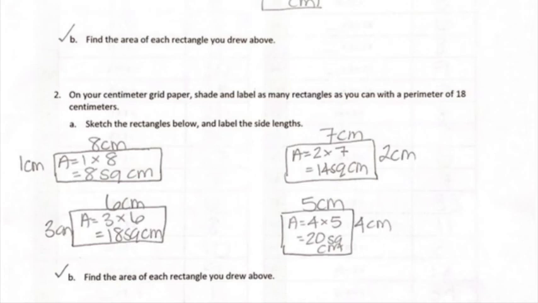B says find the area of each rectangle you drew above, and again I did that inside the shape. So 8 times 1 is 8 square centimeters, 7 times 2 is 14 square centimeters, 3 times 6 is 18 square centimeters, and 4 times 5 is 20 square centimeters.